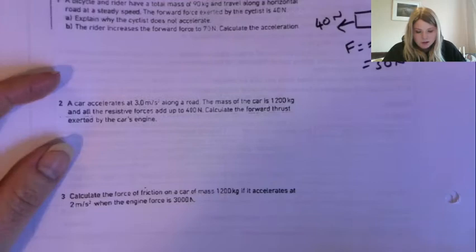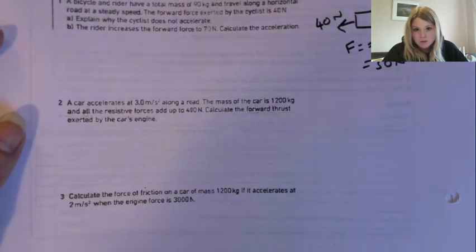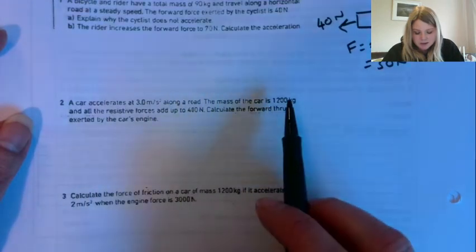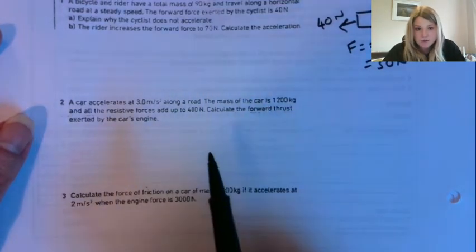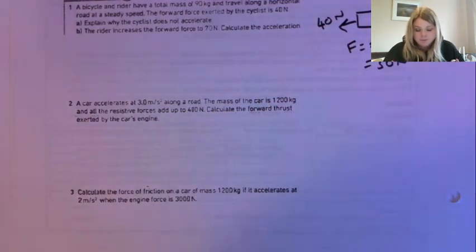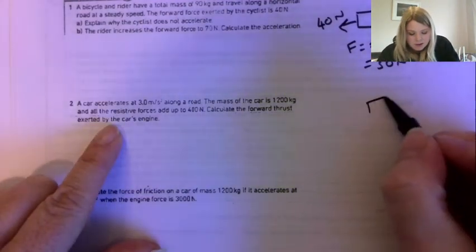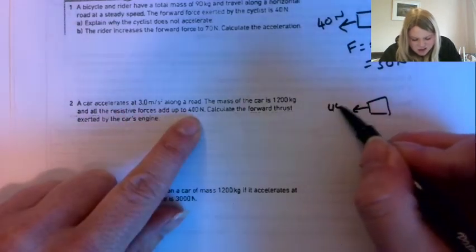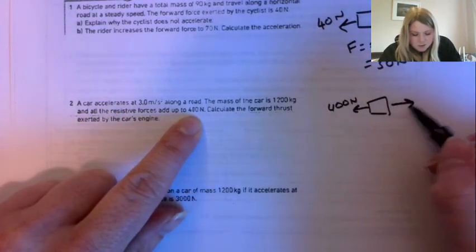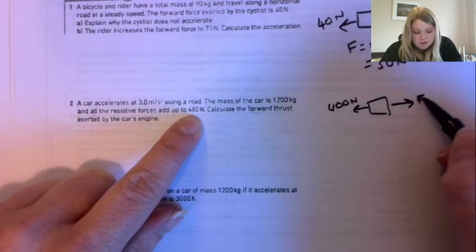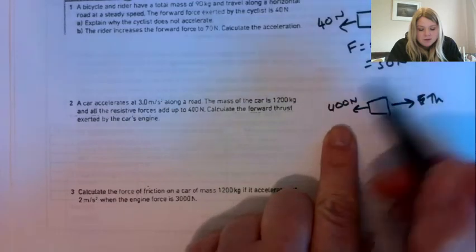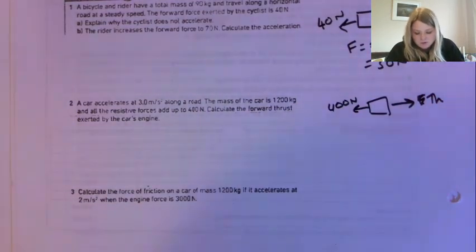Right, let's see question 2. Okay, there's a wee bit of rearranging to do here. You've got the acceleration, you've got the mass, right? I would use those to figure out the resultant force. Okay, so use F equals ma to get the resultant force. You're told that the resistive forces are 400. And then you're asked for this forward force here, or the thrust, I'll call it TH, so we don't mix it up with the F and F equals ma. So these two must combine to give you that resultant force you've just figured out.